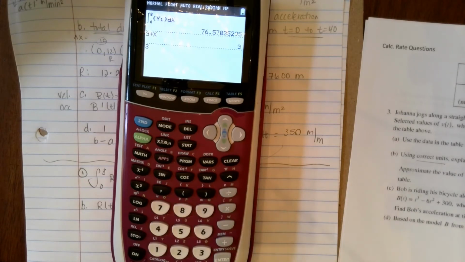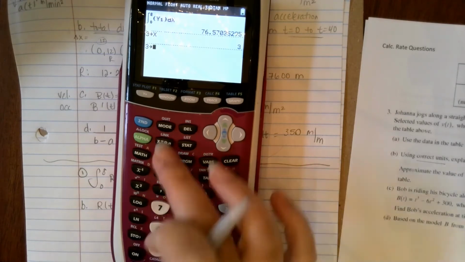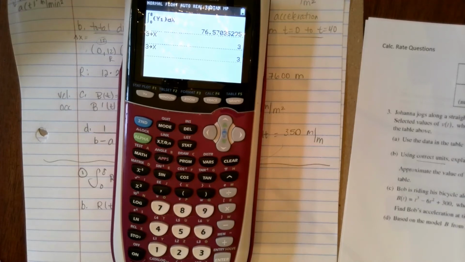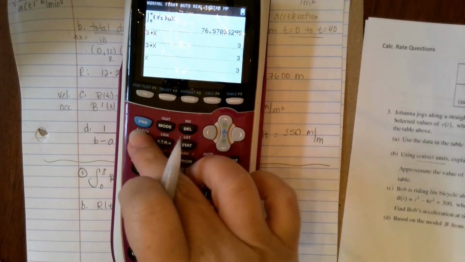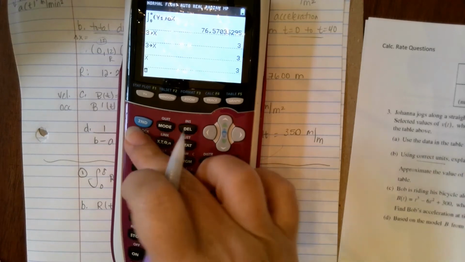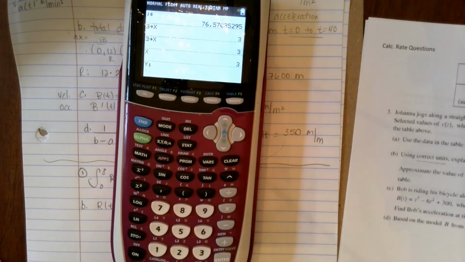So 3, then the STO, then the x, and then the enter. Now, every time I hit x in the calculator, it's going to say 3. Now, if I wanted to recall y1, I just do alpha trace, and I want to do y1, then it's going to plug in the 3.